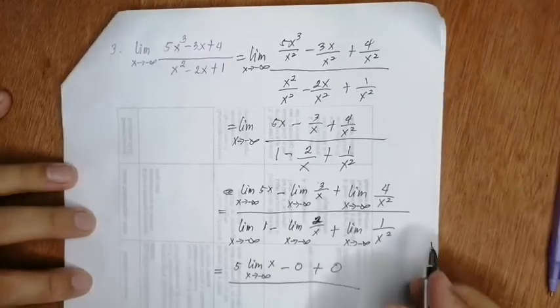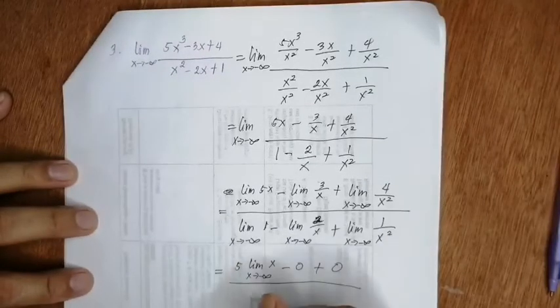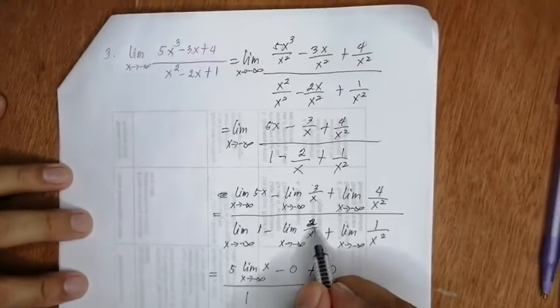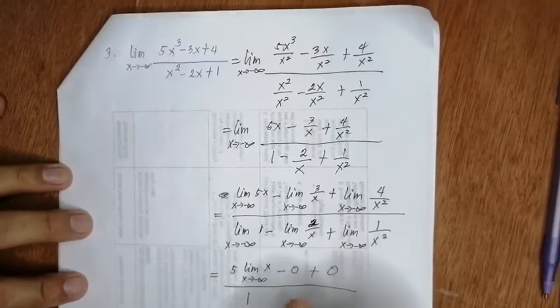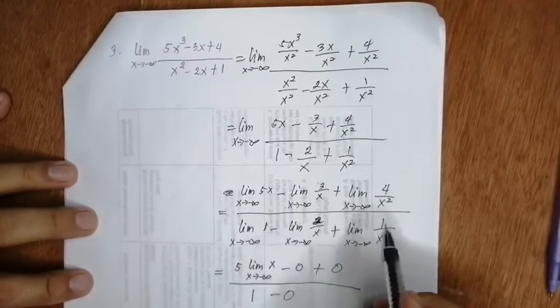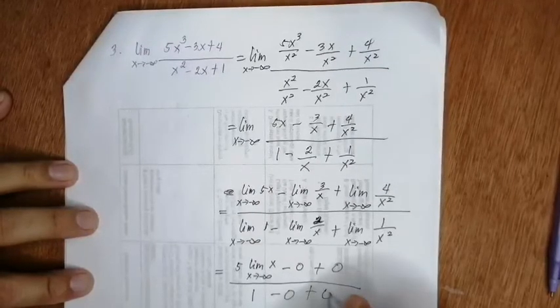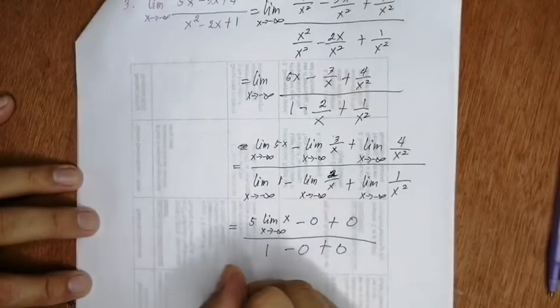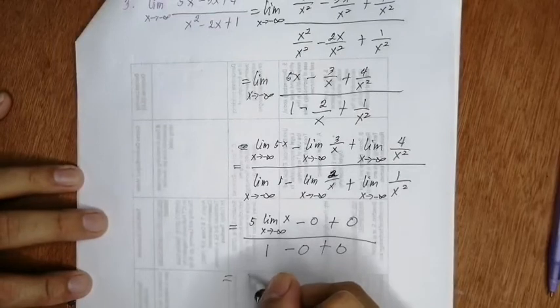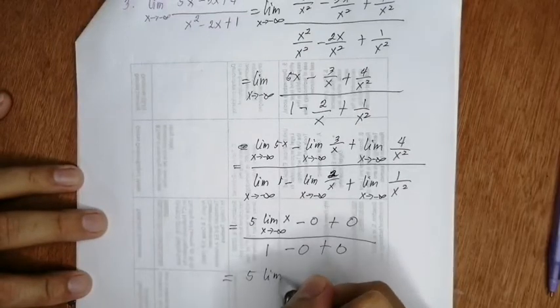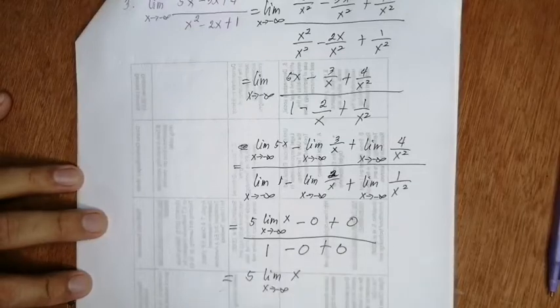And for the denominator, limit of a constant is constant. 2 over x as x approaches negative infinity. That's also 0. Plus, ito 1 over x squared. This is also 0. So, ano na lang natira natin? 5 times limit of x as x approaches negative infinity over 1. Okay, which is ito yon.